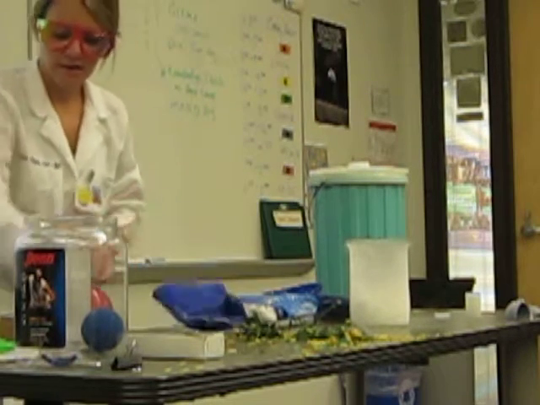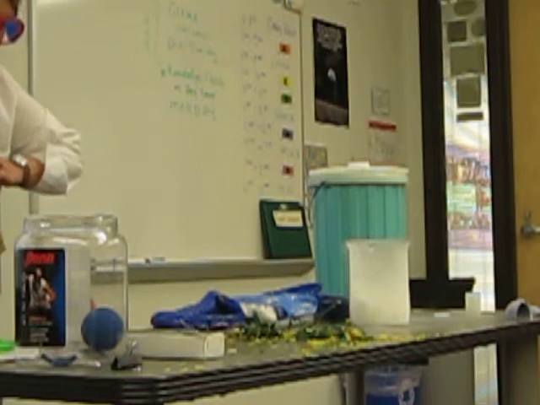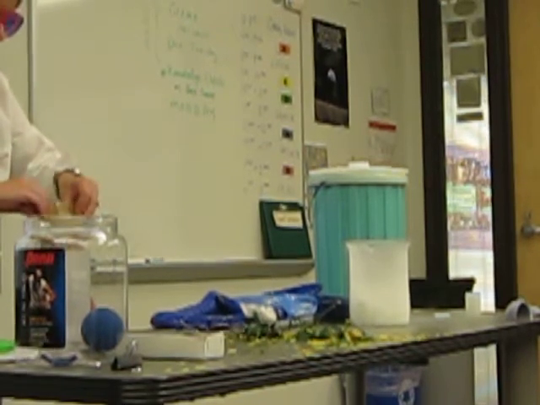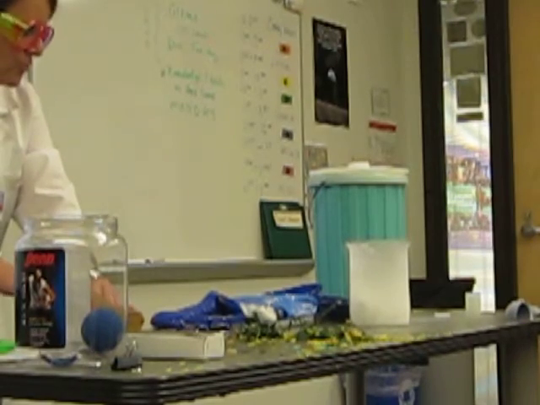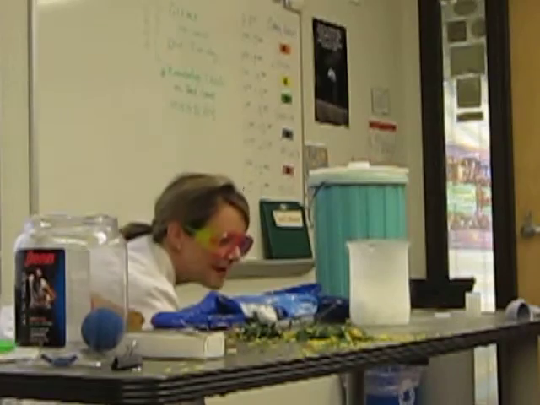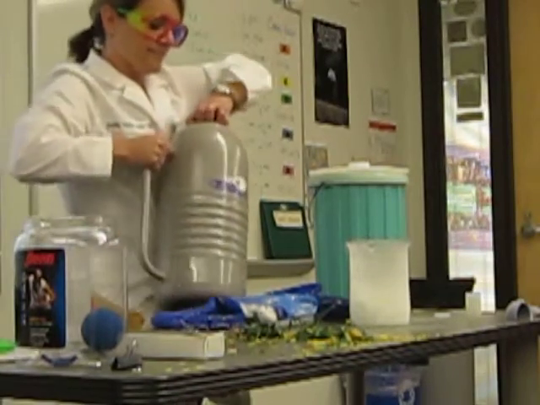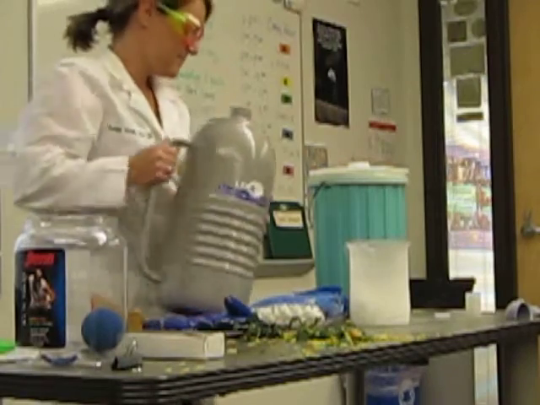Okay. Let's see. What's happening right there with the marshmallows is it's giving away its energy to the liquid nitrogen. Wait, so marshmallows are in the beaker? Yep. No dry ice today.